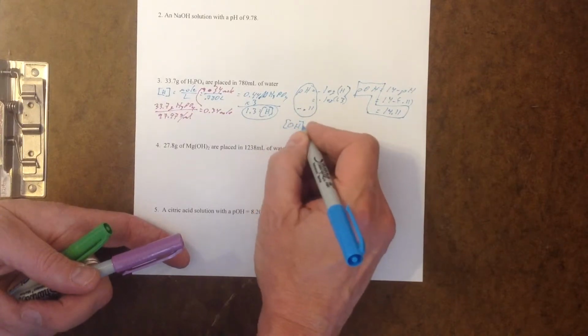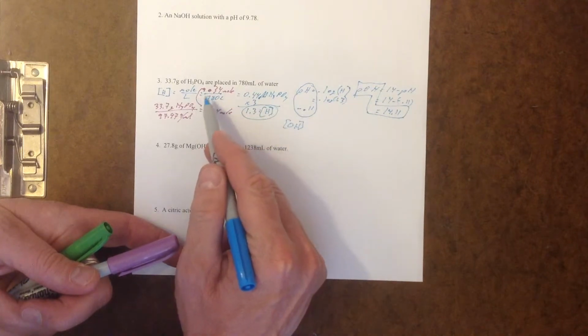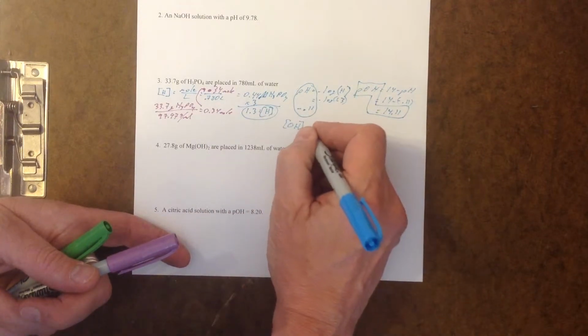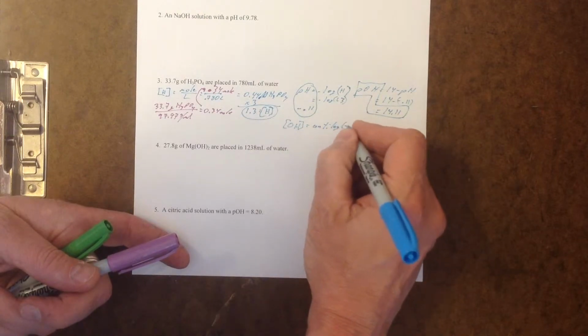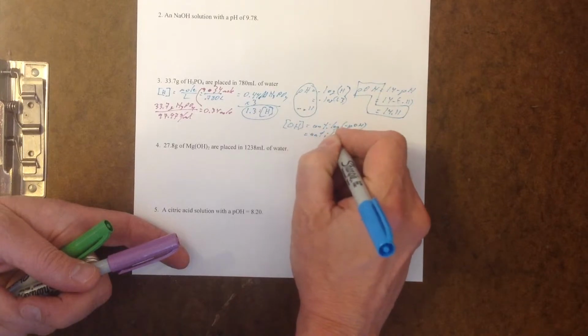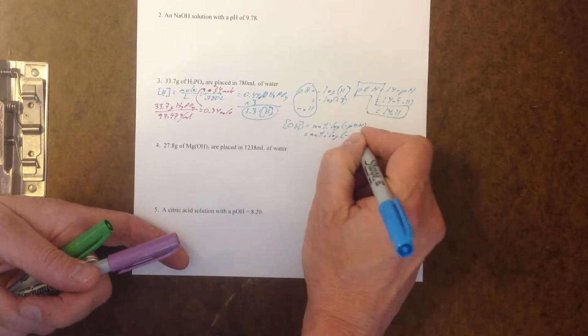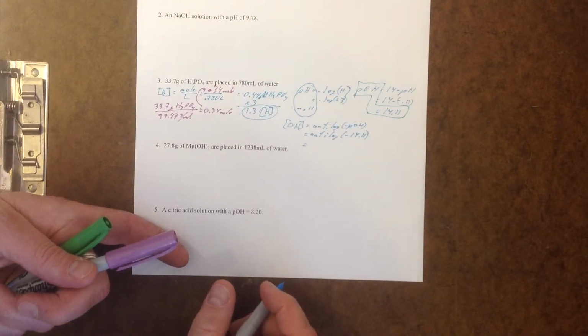OH, the concentration of base, it should be a small number. This is a strong acid, so it should be a very low concentration, but it is the anti-log of the negative pOH, so it's the anti-log of negative 14.11. You plug that into your calculator.